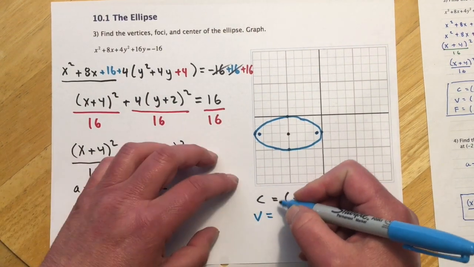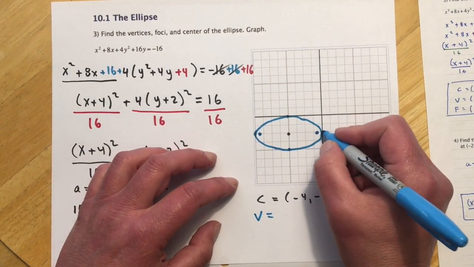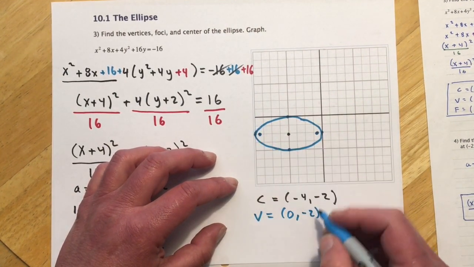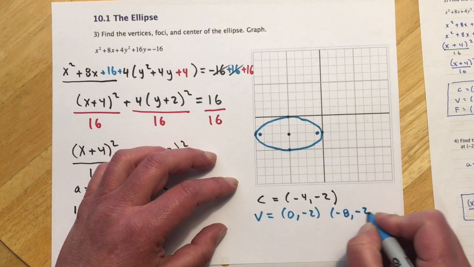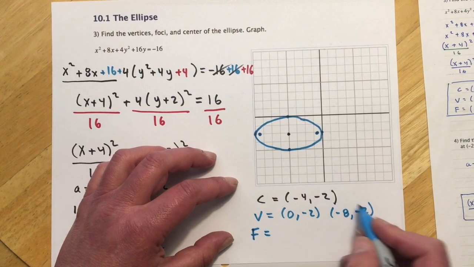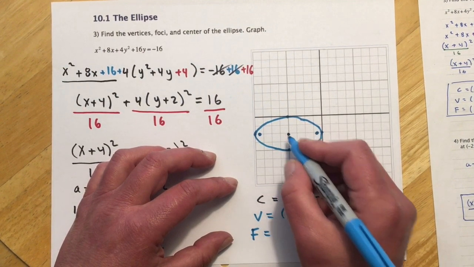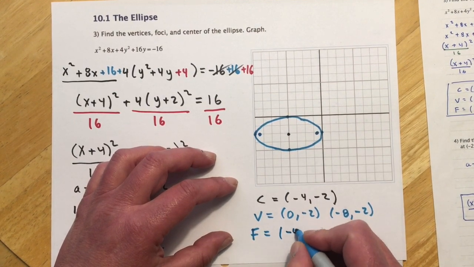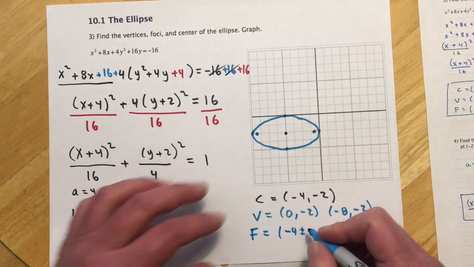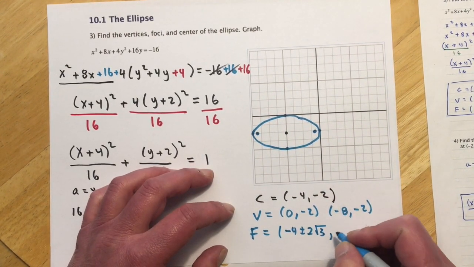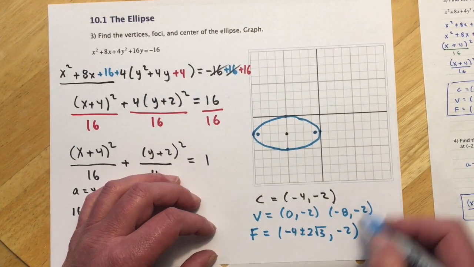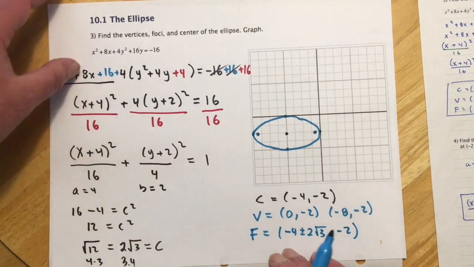So for the vertex, we got one at x is 0, y is negative 2. We have one at x is, looks like negative 8, and y is negative 2. And then for the foci, the negative 2 is the one that keeps showing up, so that's the one that's going to stay. And then the x-coordinate, we're starting off at negative 4, and we're going plus or minus 2 root 3 either direction. And then the y is still negative 2. So there's all the stuff that was asked for, and then the graph.